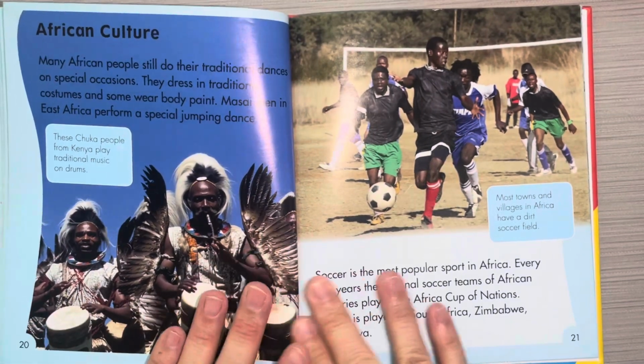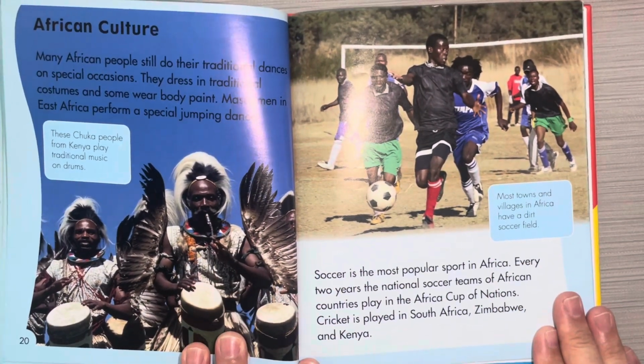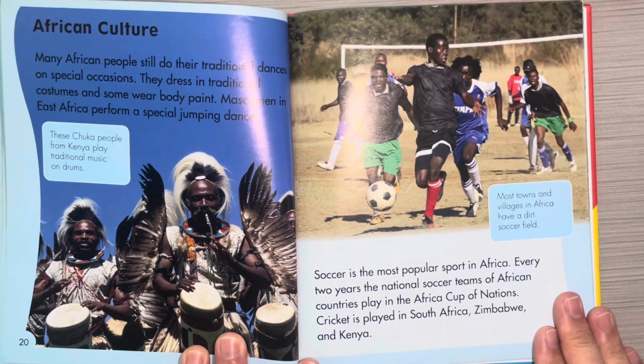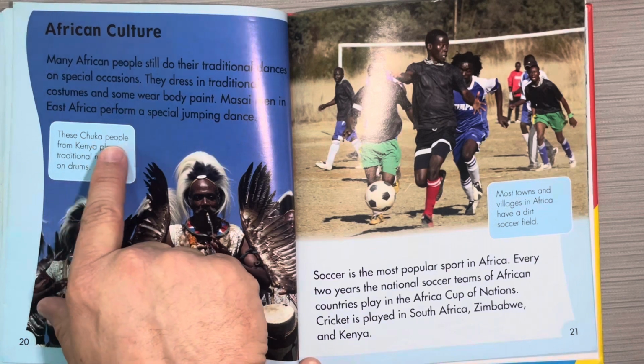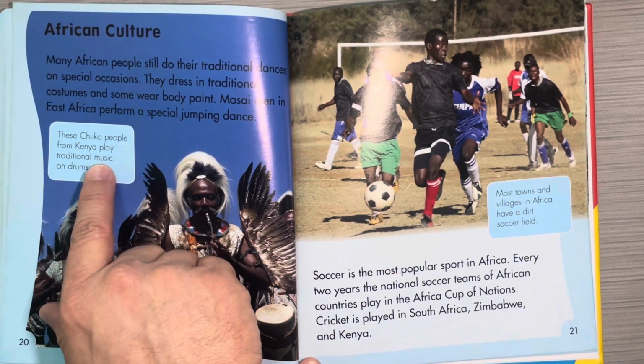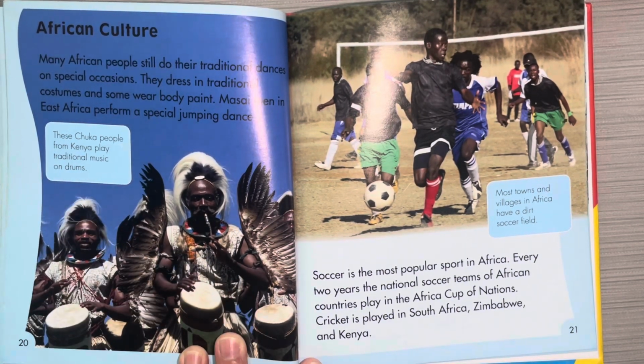African culture. Many African people still do their traditional dances on special occasions. They dress in traditional costumes, and some wear body paint. Maasai men in East Africa perform a special jumping dance. These Chuka people from Kenya play traditional music on drums.